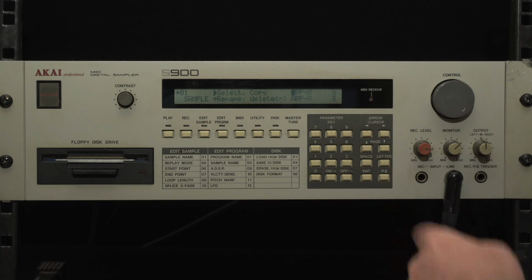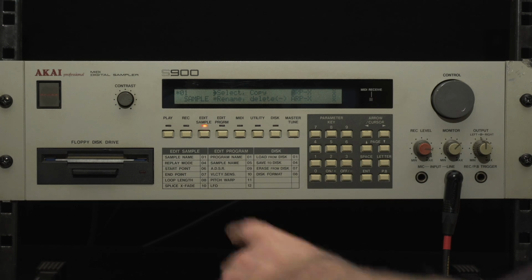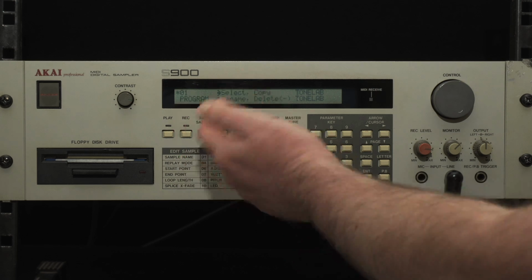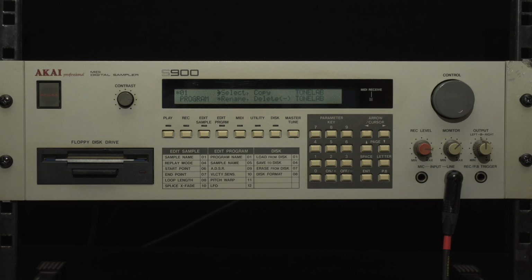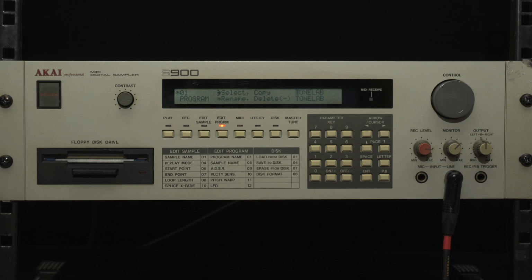So now we've got a few different types of samples in the S900 memory. Now we can head over to the edit program section and allocate our samples into key groups so that we can play the various samples we have inside our programs. So starting with page 1 of the edit program section, we can manage the programs inside the S900 in a similar fashion to the way we did with the first page on the edit sample section. You can have up to 32 programs in memory simultaneously, and you can copy, rename, delete, and select other programs, very similar to the way you can select your samples in the sample section.